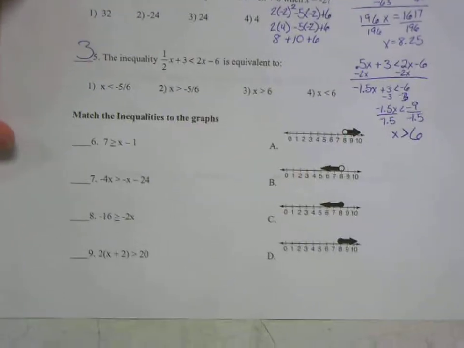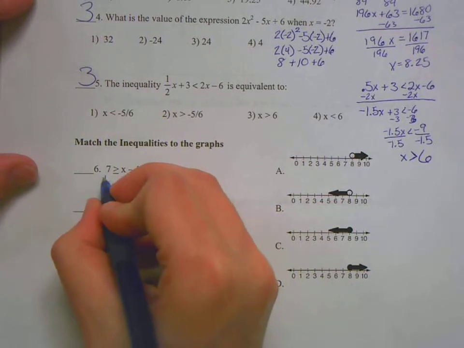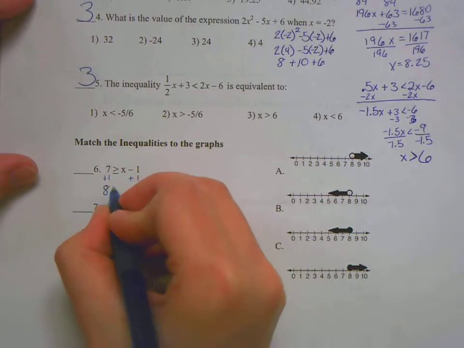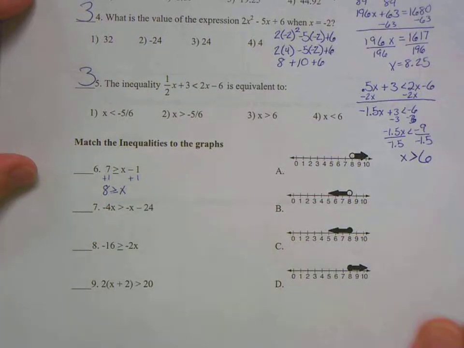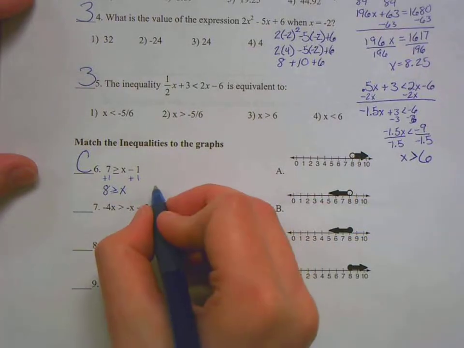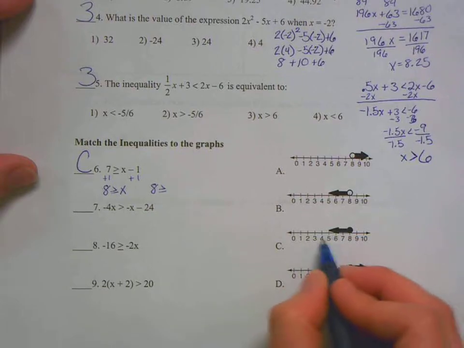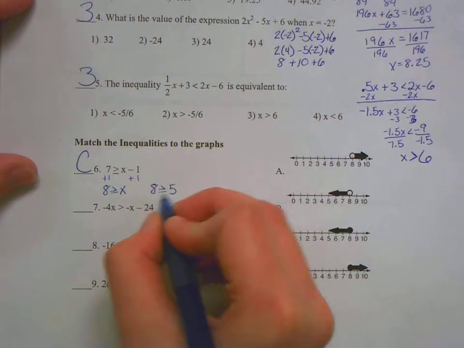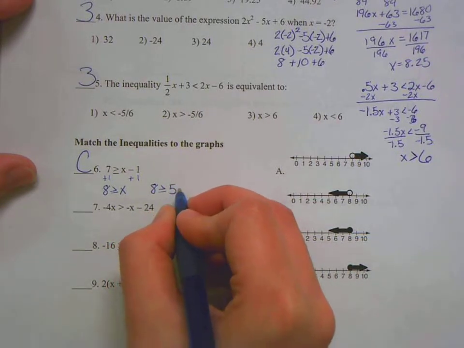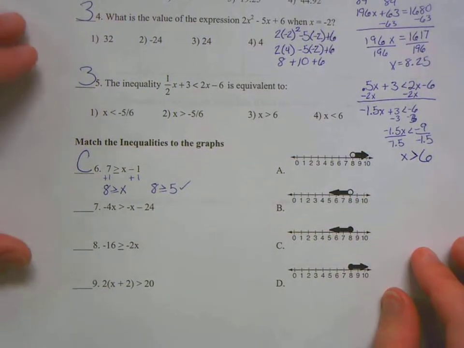6 through 9 is a matching section. So we are going to solve each of these. So I'd get 8 is greater than or equal to x, which would be choice C. Because if I plugged any of these numbers where the shaded region is in there, like 8 is greater than or equal to, the arrow is pointing this way, so I can pick any of these numbers. Let's say 5. 8 is greater than or equal to 5, so that works. And greater than or equal to, I have a solid dot over the 8, so that worked.